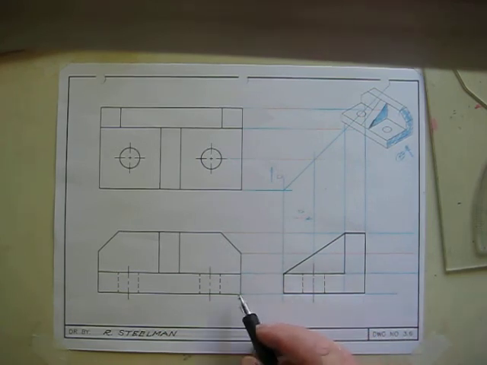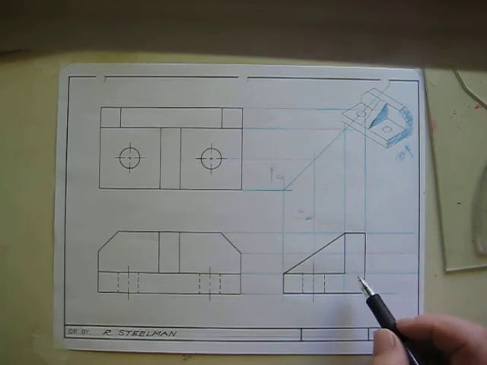Now you notice that the lines look black. They look better. Actually, these lines look better than the lines that were given on the assignment sheet. So this is what we're looking for.